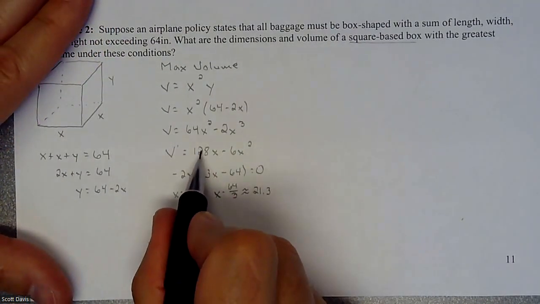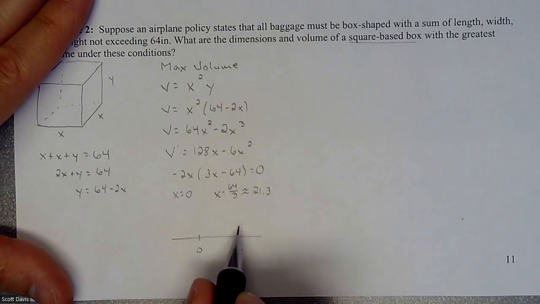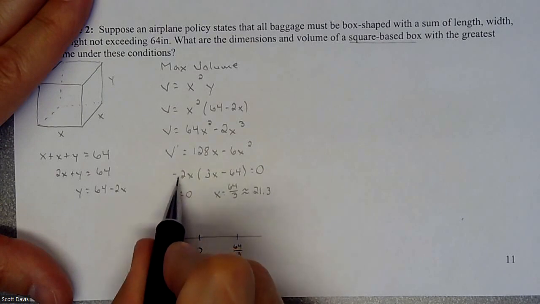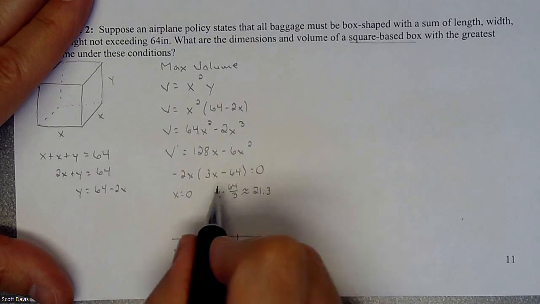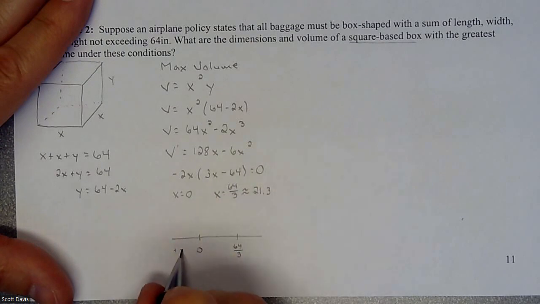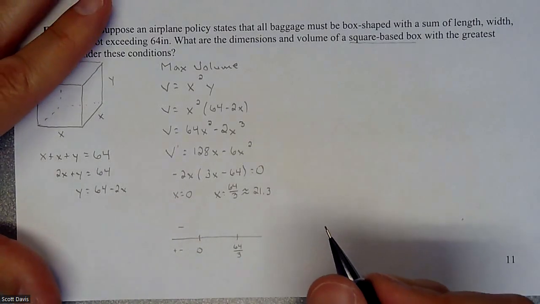This is our slope equation, here's our factored form of our slope equation. I'm going to plug in some values into this, and let's make sure we get a maximum out of that. We plug in a negative value, we get a positive out of this. And we plug in a negative whatever, and then subtract 64, we're going to get a negative. So that section is going to have a negative slope.